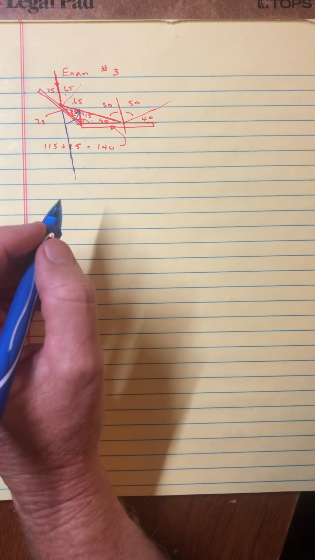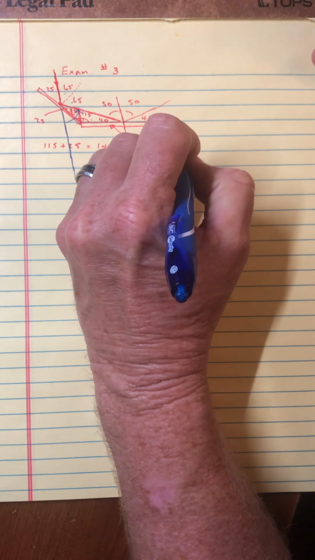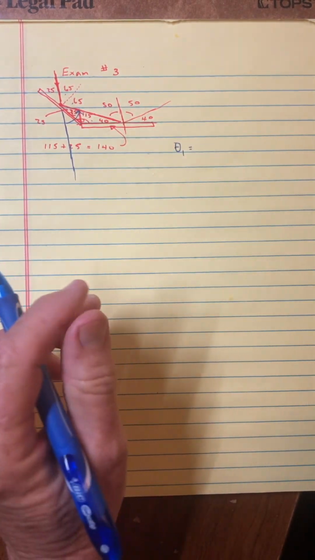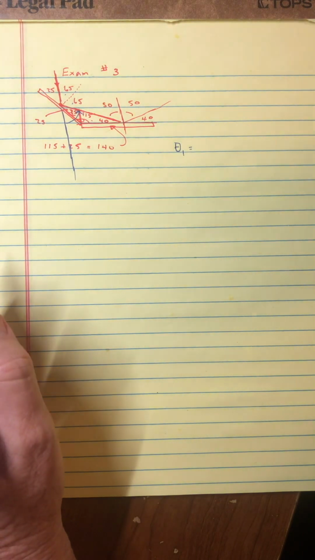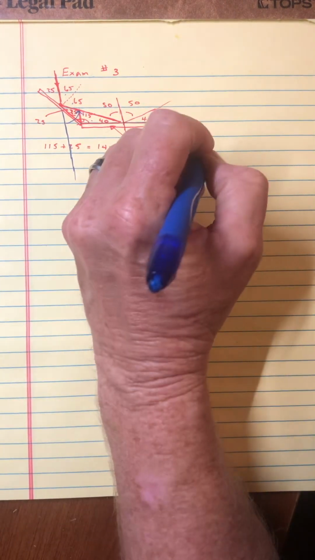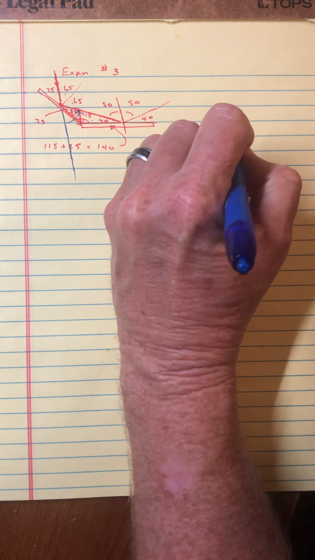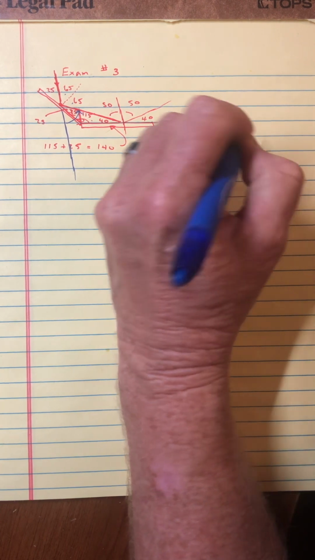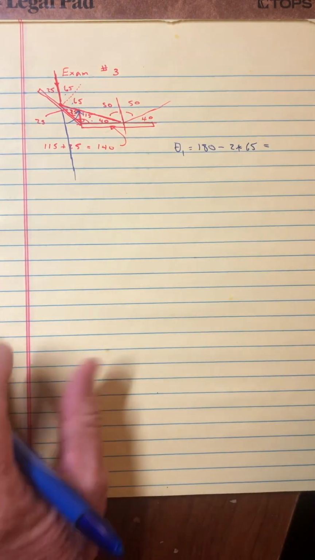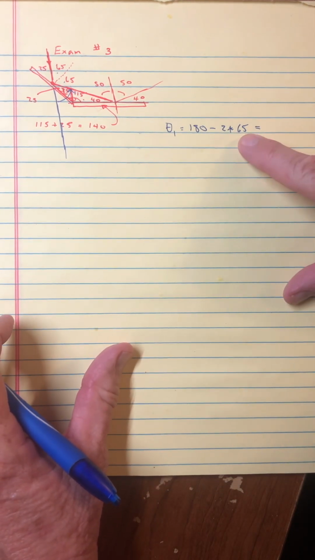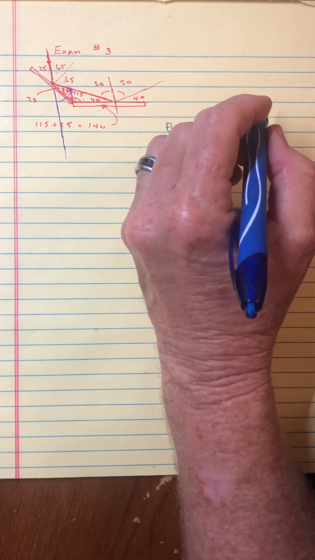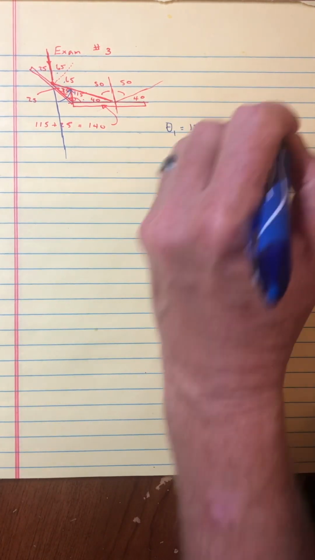Let me call that twist or bend angle number 1, theta 1, not to be confused with the theta in the diagram. One way I might approach this is to say this would be 180 minus 2 times 65. 65 twice is 130, and that leaves 50 degrees for my first twist.